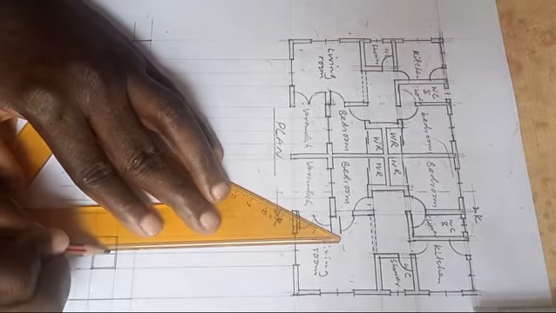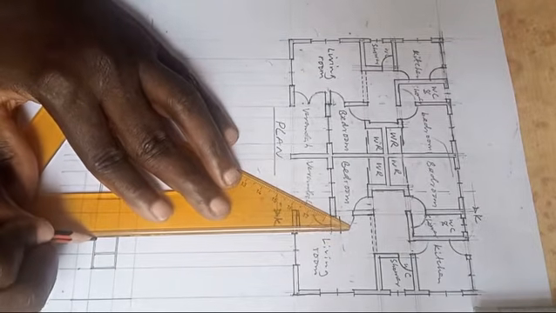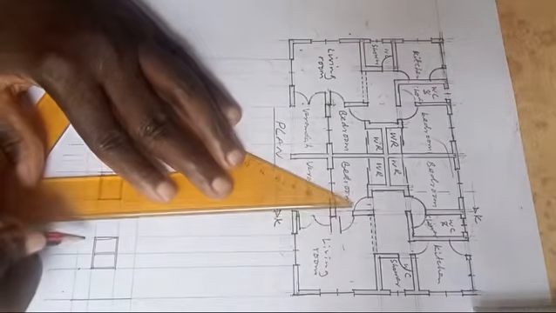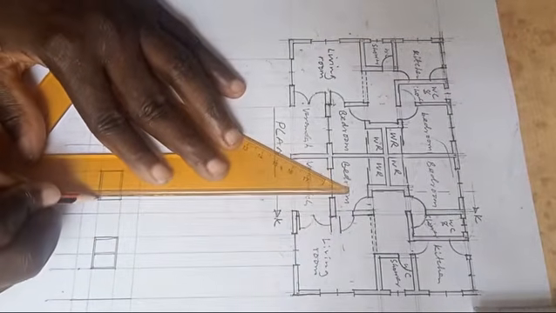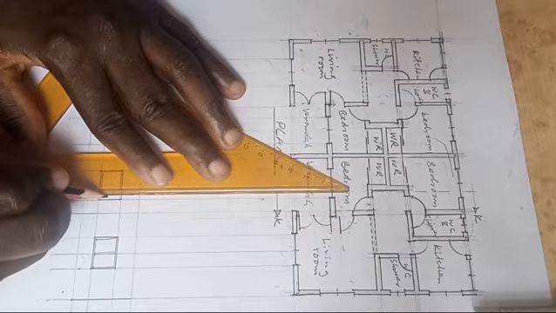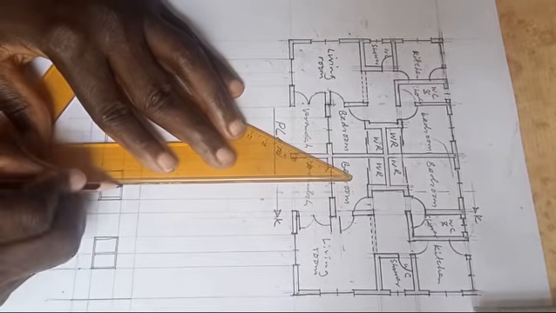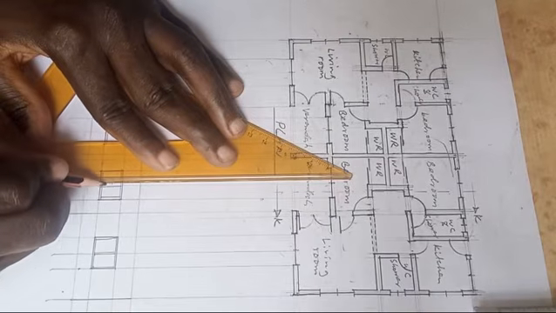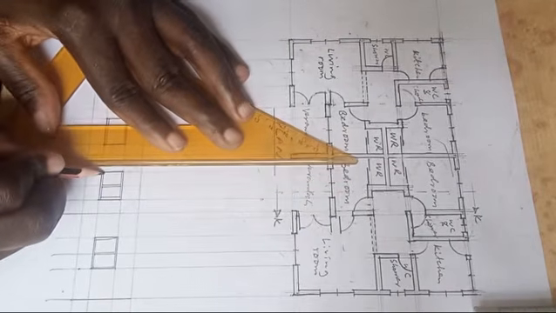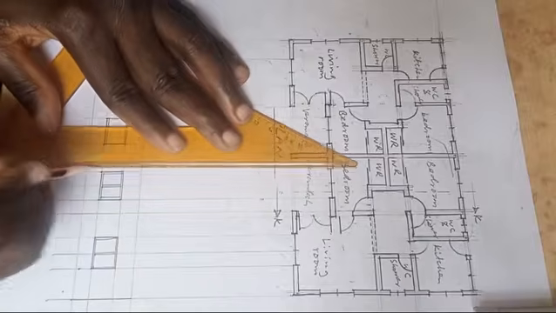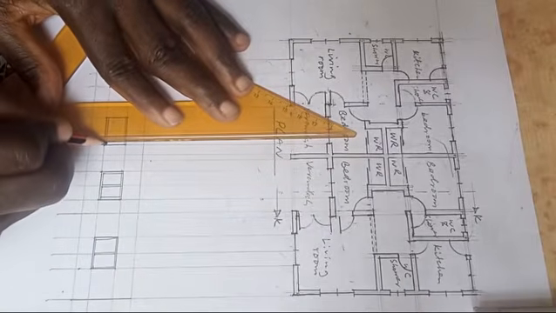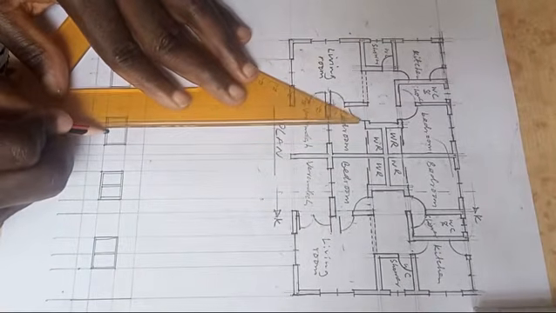The center too will have to be given thickness.